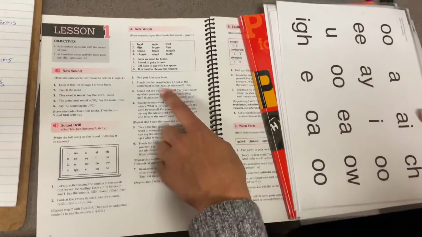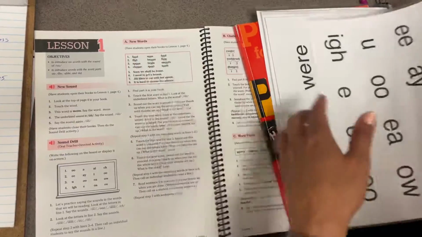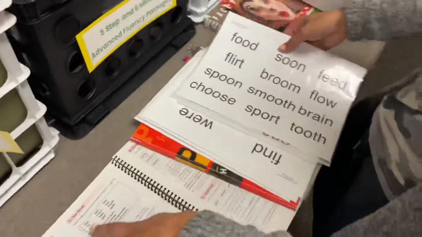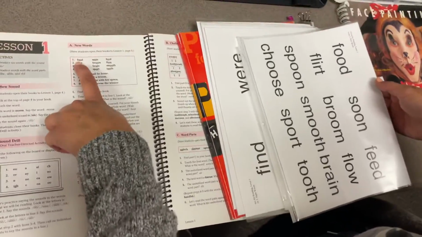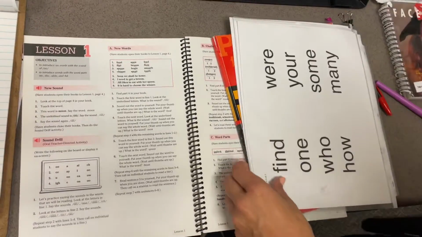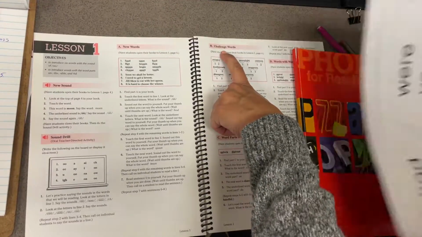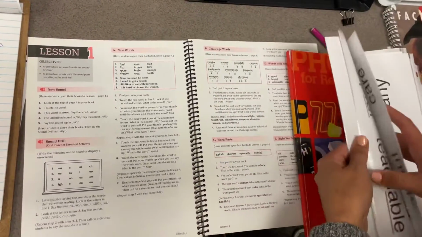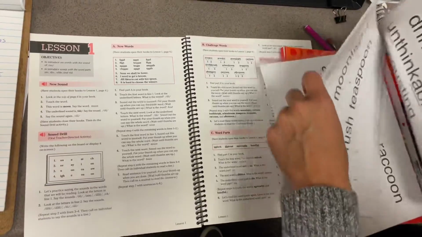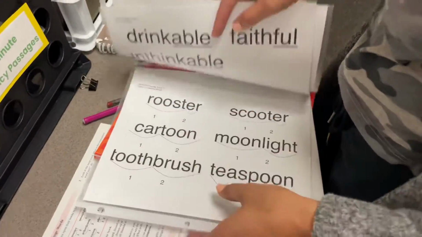Then you'd move to the next part. It tells you again exactly what to do. You hold up a chart for new words. It should be similar to what's in here. So that says food, that says food. That's kind of how you'll know you're on the right page. And then it'll have you do the challenge words next. So that's another chart you'll hold up. Again, it will look similar to what you have in the book, rooster, rooster. So you're on the right one.